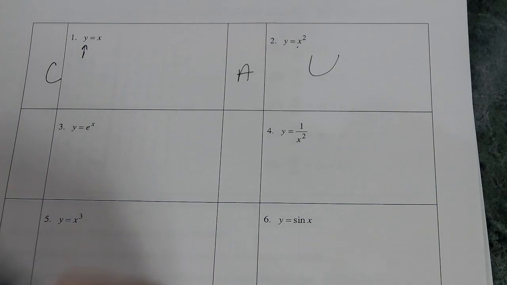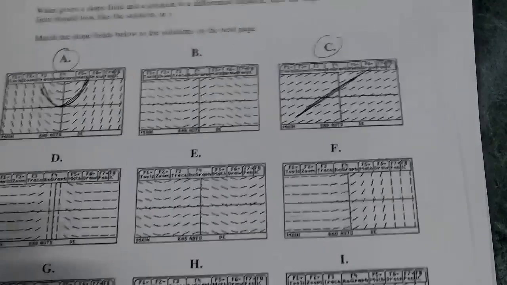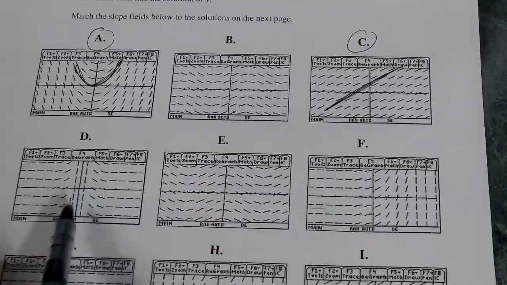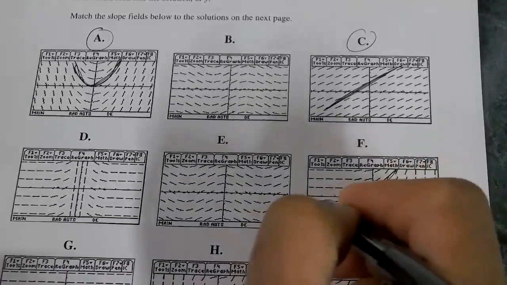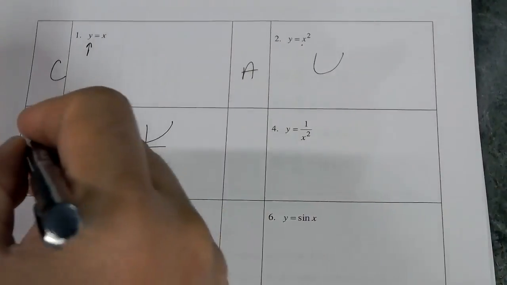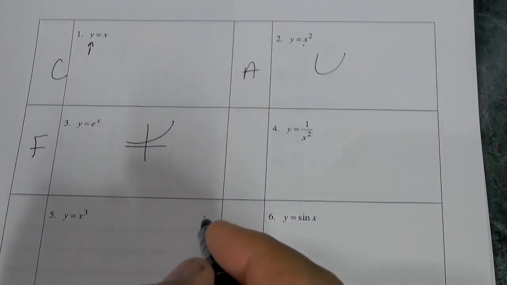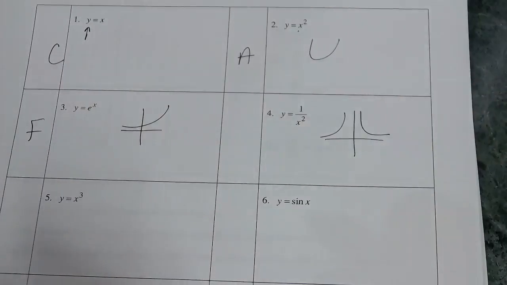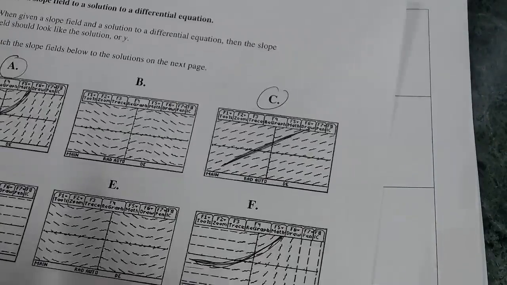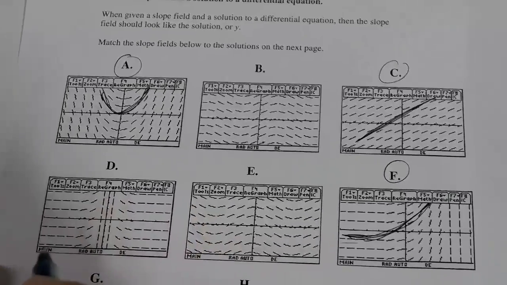3, y equals e to the x. Again, e to the x looks like this. So it's not b. That doesn't look like that. That looks like f. See it? So that's f. 1 over x squared. That's this one. So, oh, hold on. F is taken. I'm at 1 over x squared. Oh, that looks like d, doesn't it?